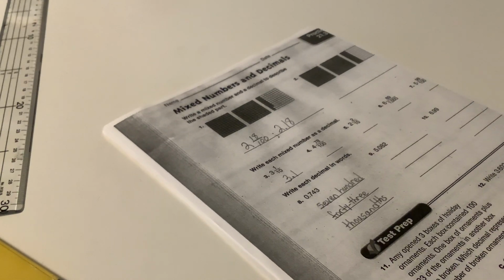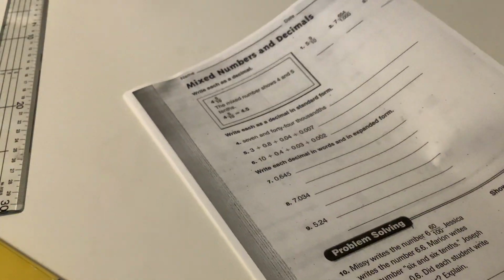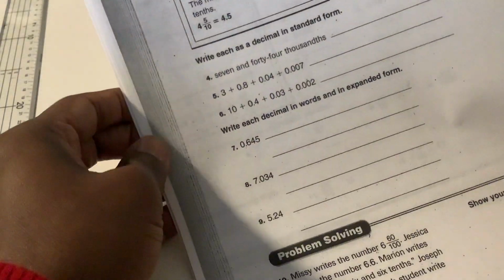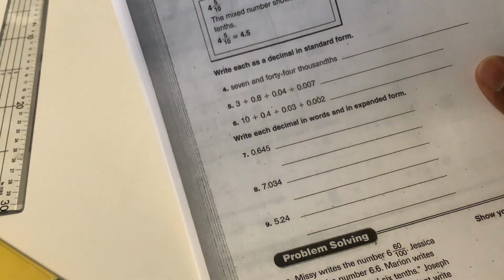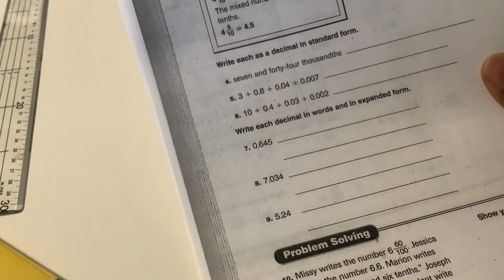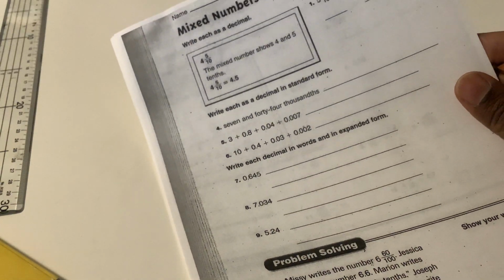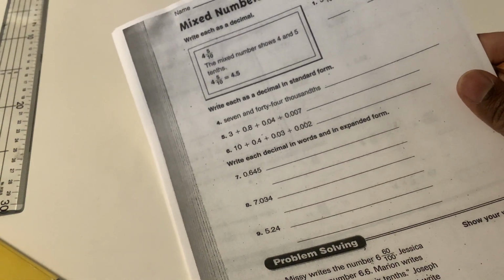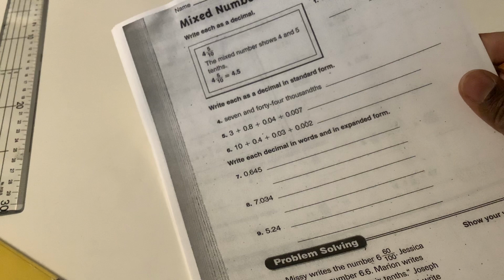Now, if we look at a few examples from your homework book, and these pages are scanned, don't worry. So for homework, it says to write each as a decimal for the first three, and it shows you a little reminder in the box here where it says 4 and 5 tenths. The mixed number shows 4 and 5 tenths. 4 and 5 tenths equals 4.5.